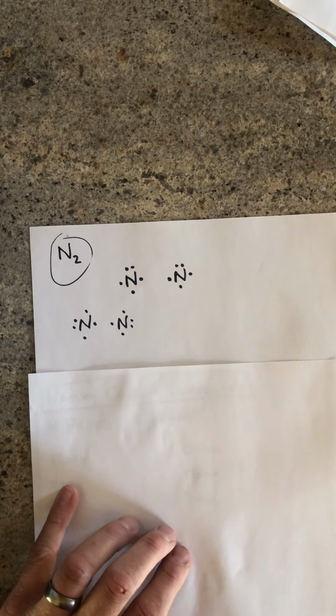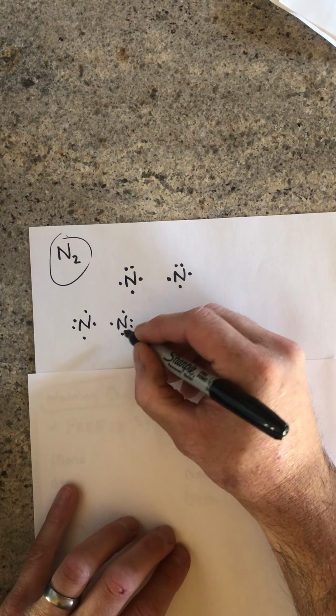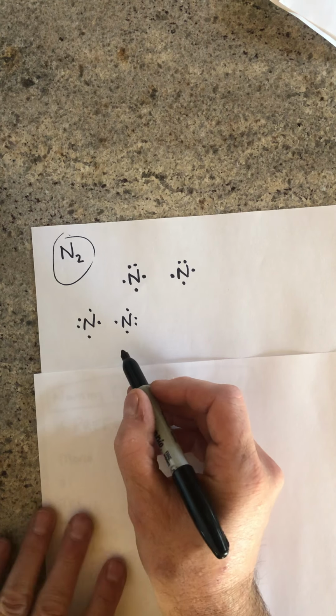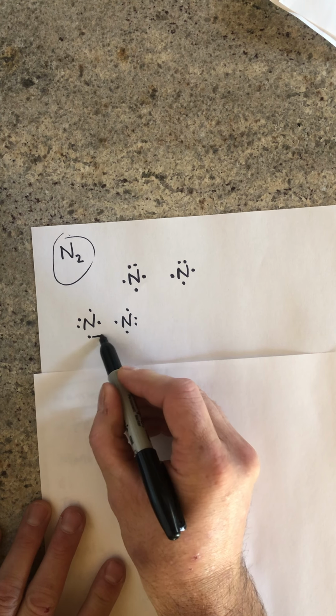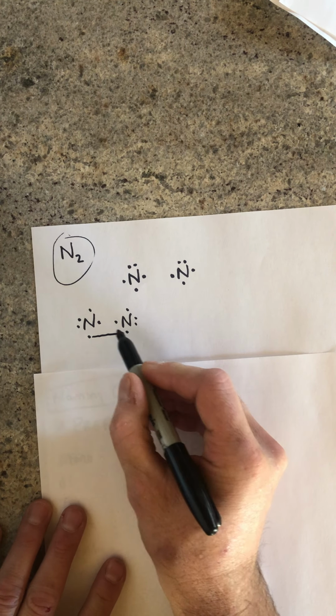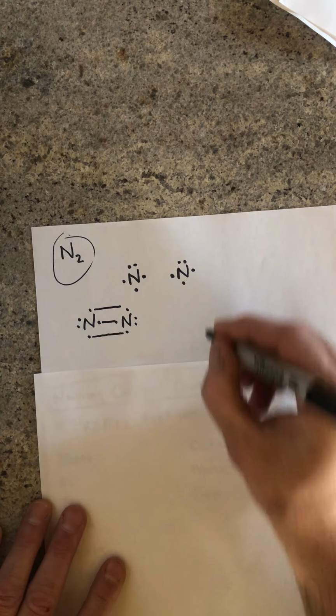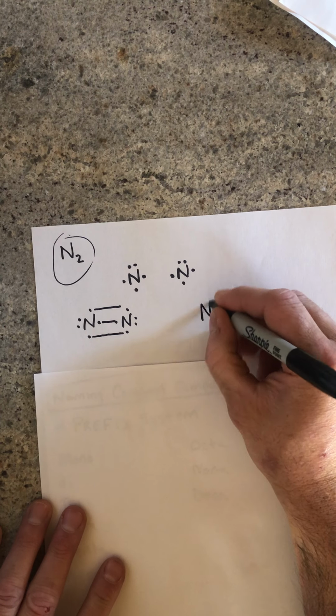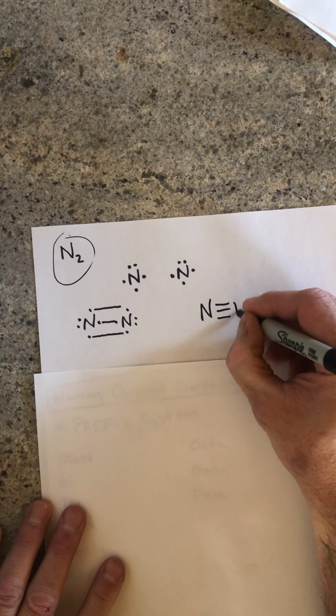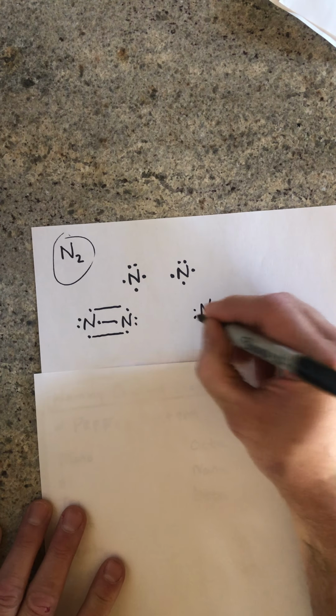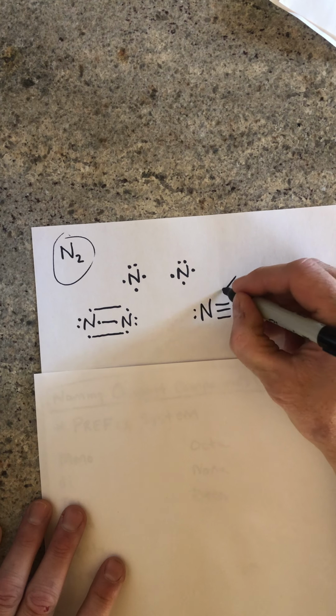And I've just rotated where those electrons are to make this a little more clear. So here you can see that we're going to link our single electrons here, here, and here, okay, for a final overall molecule structure that looks like this. And that is known as a triple bond.